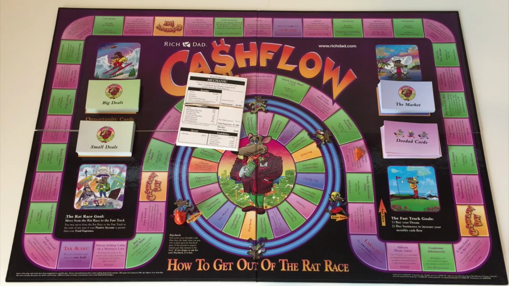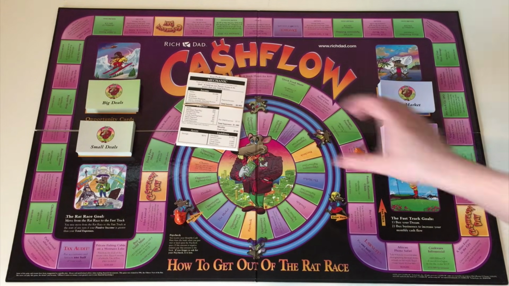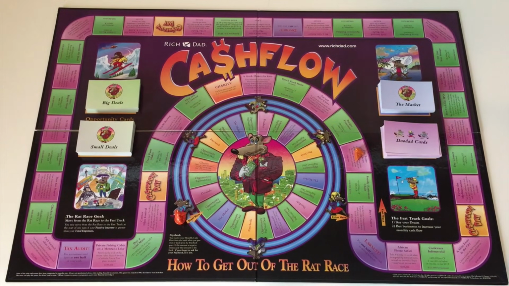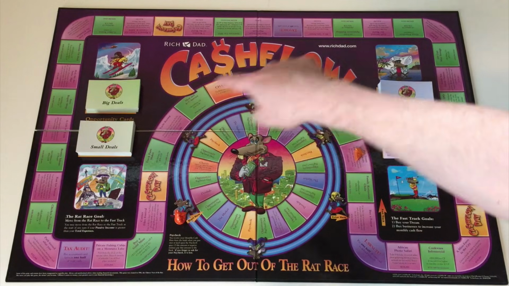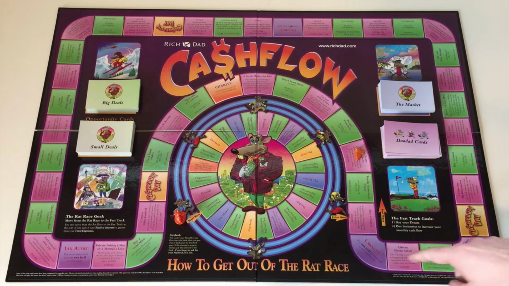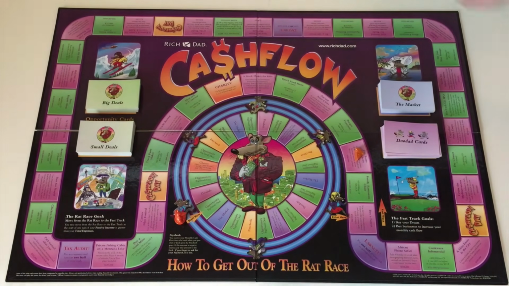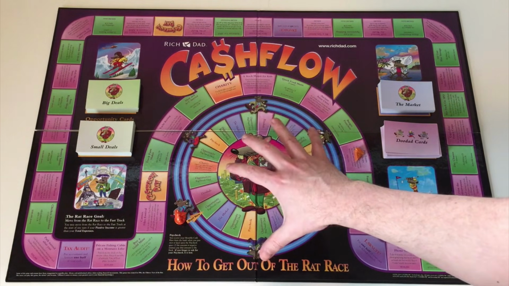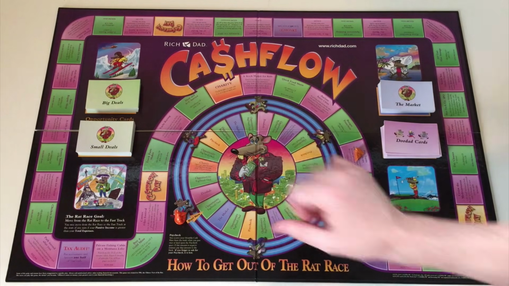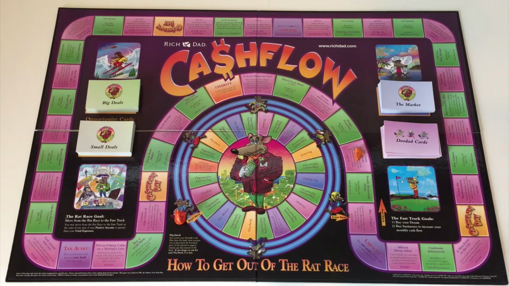The game is played in two distinct areas. The first area is called the rat race, and this represents life with a job. The second area is called the fast track, and that's the outside circle here. The goal of the first part of the game is to get out of the rat race, to quit your job, and the way you do that is by having more passive income than you have in expenses. Once you do that, you don't need a job anymore.